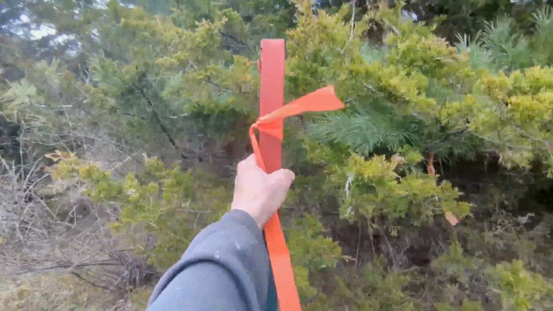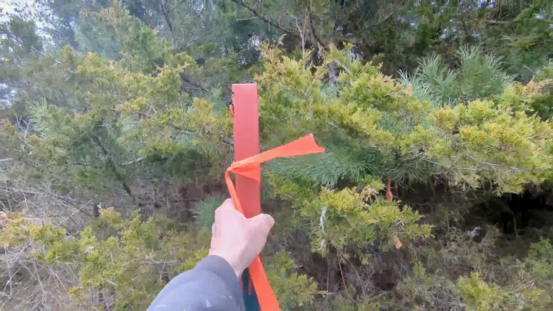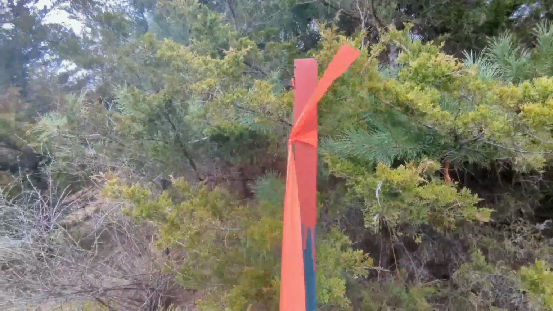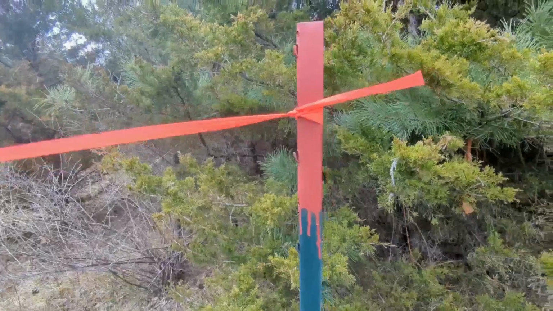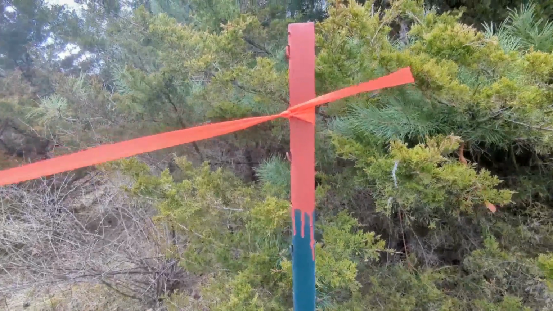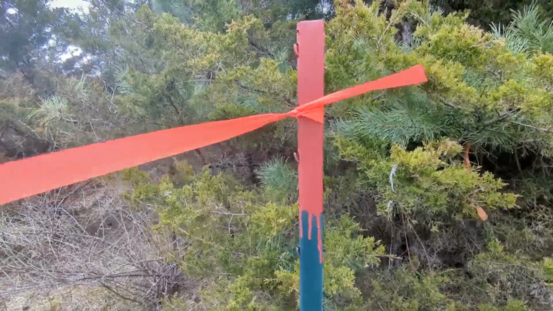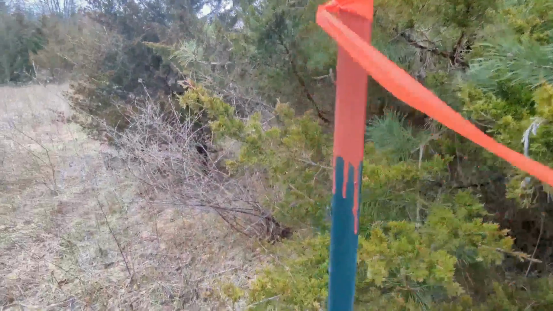Most people see posts like this and think this is the survey mark. This is an indicator for the mark, whether it's flagged or not. Stakes like this usually don't mean much unless they specify that on the survey map itself or in the deed.